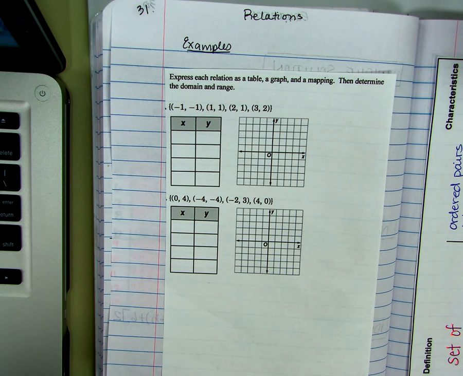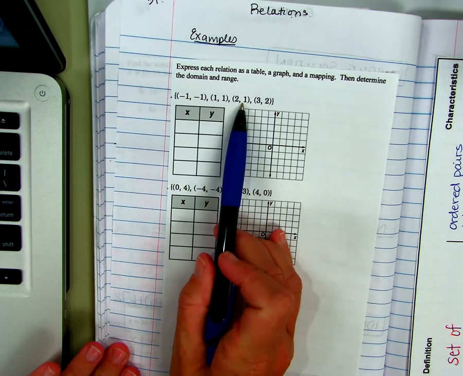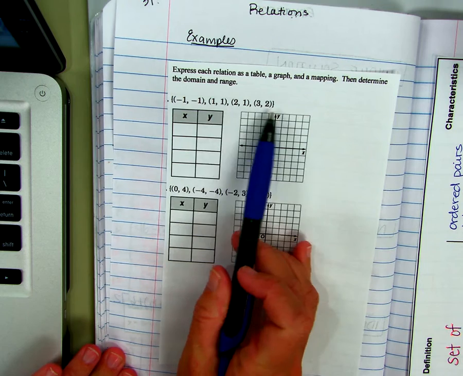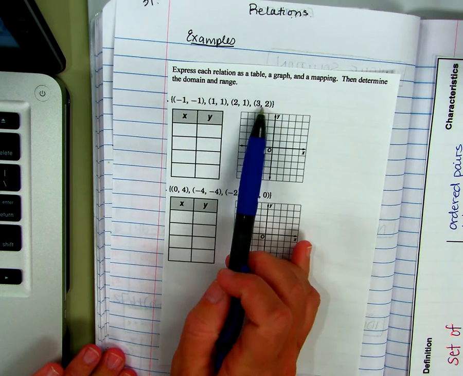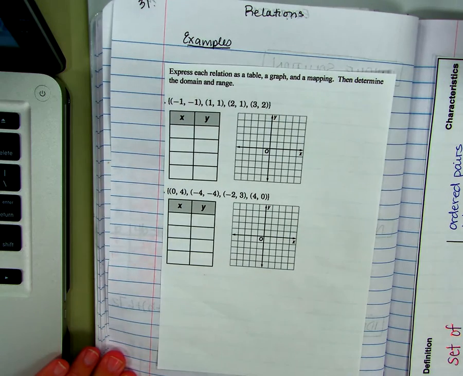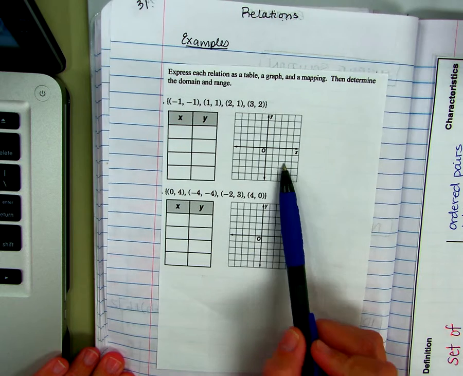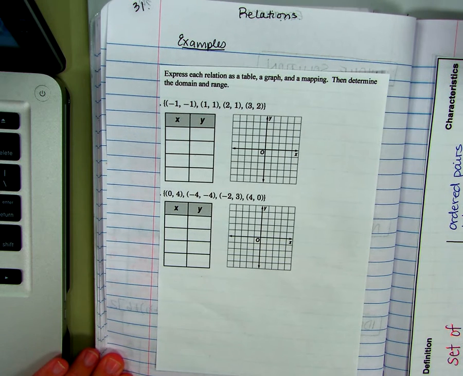Okay, we just looked at our definition of relation with our Frayer model. Now we're going to take a look at some examples. Given a set of ordered pairs, right here, I want to express this relation, and it is a relation because it's all these ordered pairs. I'm going to express it as a table, in a graph, and a mapping, and then I'm going to determine what the domain and range are.